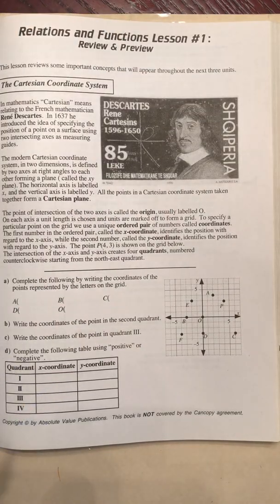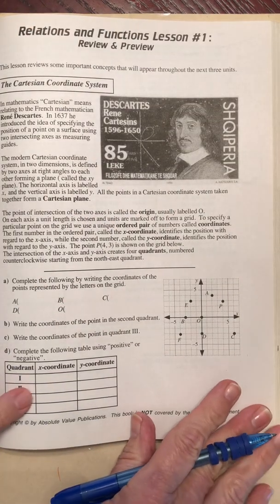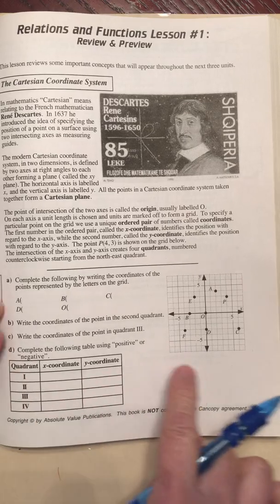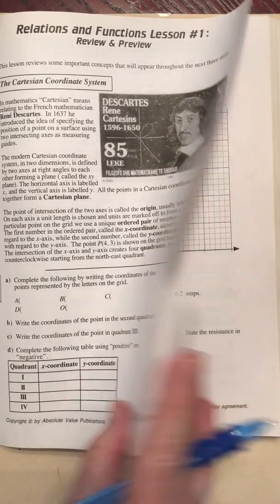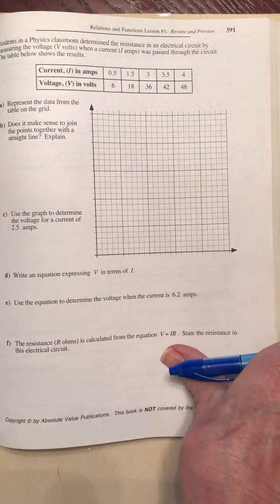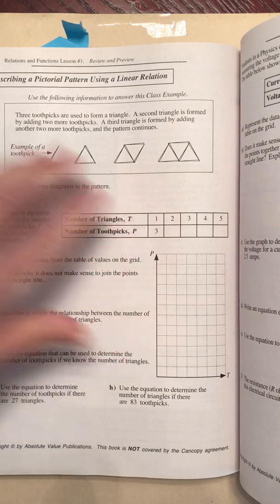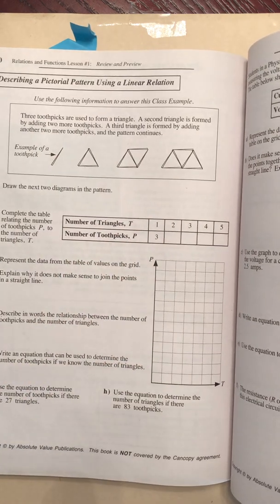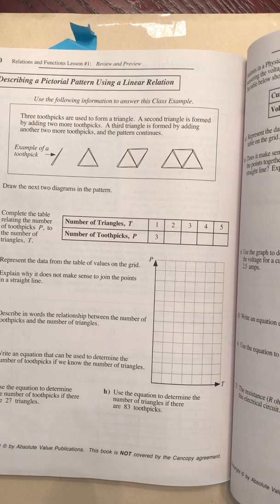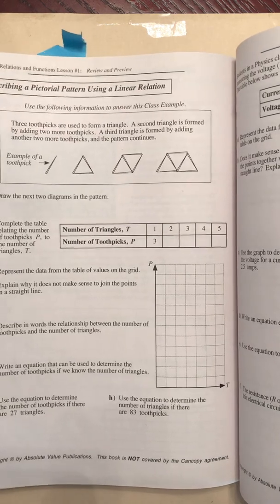So this unit started on page 389 in your textbook. It got you to talk about x coordinates and y coordinates. You listened to a video about showing relationships. If someone gave you toothpicks and said, okay, how many triangles can you make? That's a relationship going on. Depending how many toothpicks you have, it'll determine how many triangles you'll be able to make. So you read through all of that.